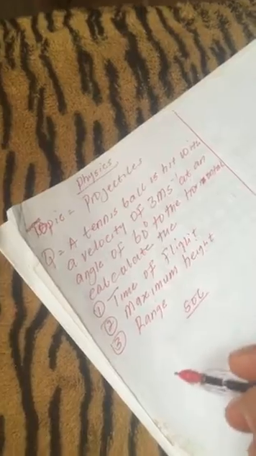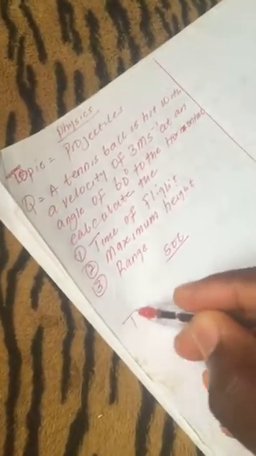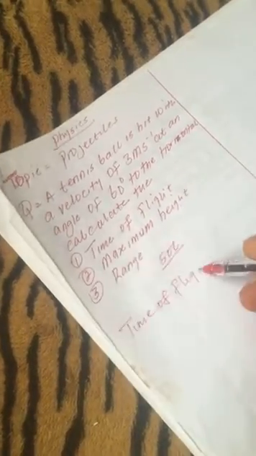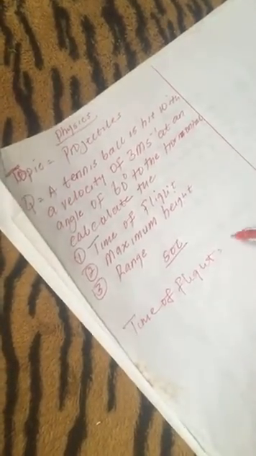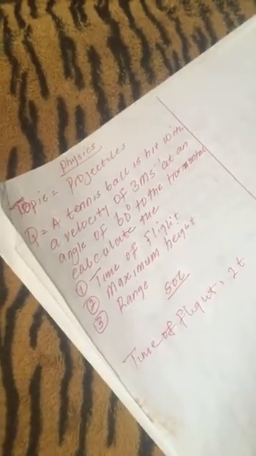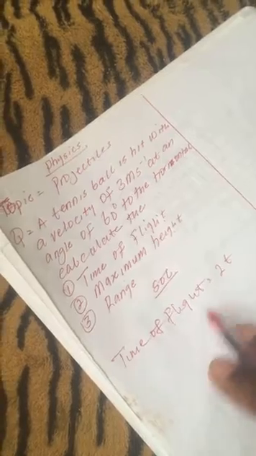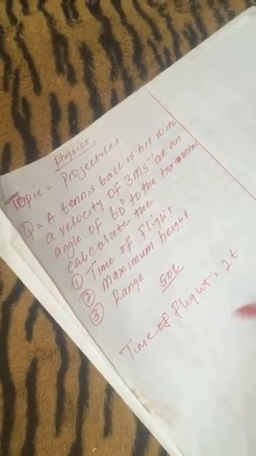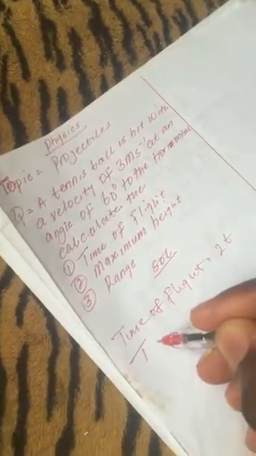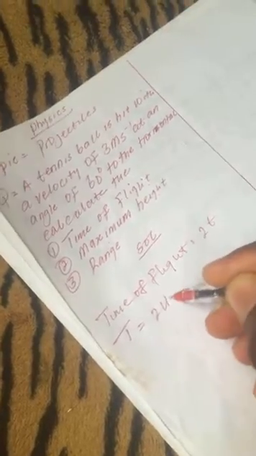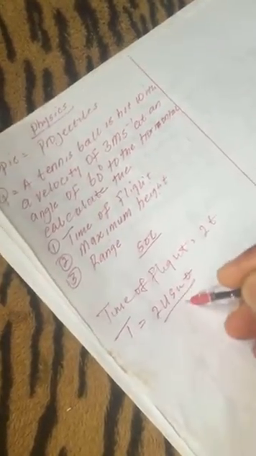Now we are going to solve these questions. The first one we're going to look at is how to solve the time of flight of a projectile. Time of flight is the time it takes a body to get to the maximum height and return back to its original position. That means time of flight is equal to twice the time taken, and it is denoted by capital T and is equal to 2u sine theta over g.